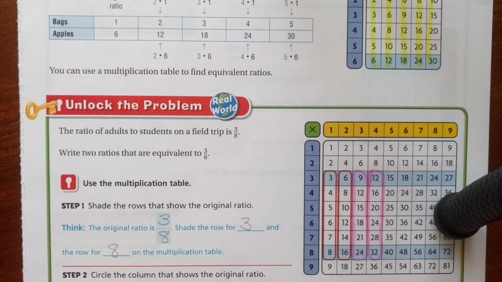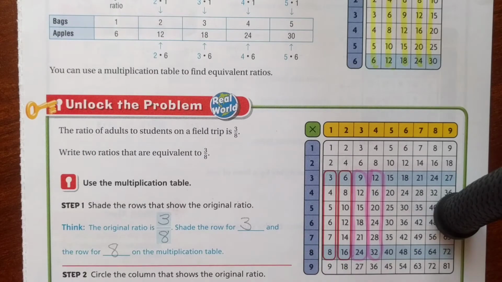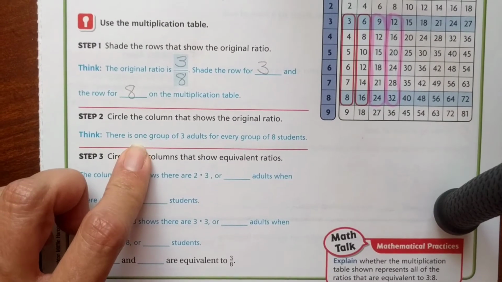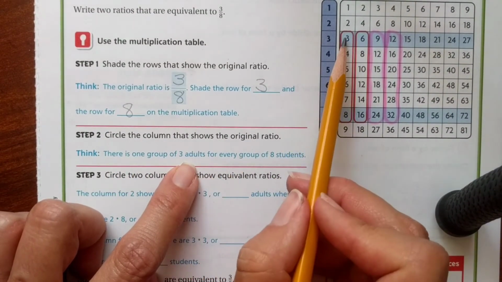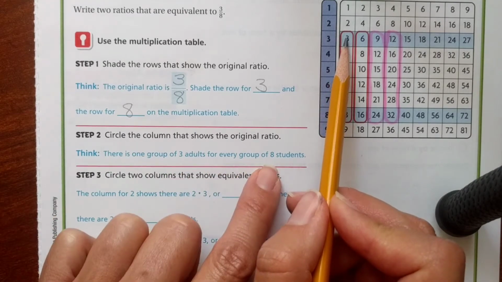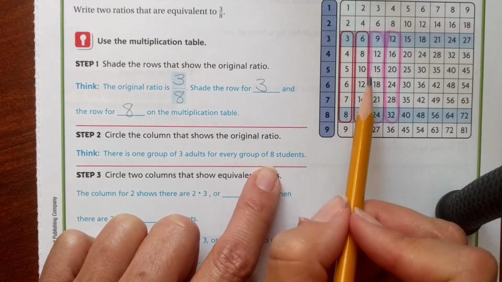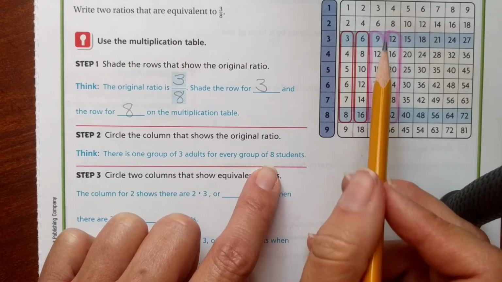Then we circle the column that shows the original ratio. They did that for us again. All right, there is one group of 3 adults for every group of 8 students. They did the first one for us and the second one. I did the third one and the fourth one.